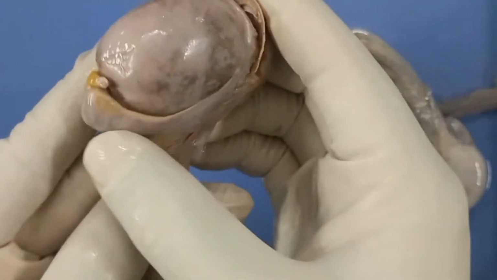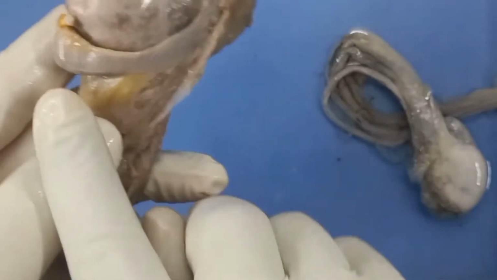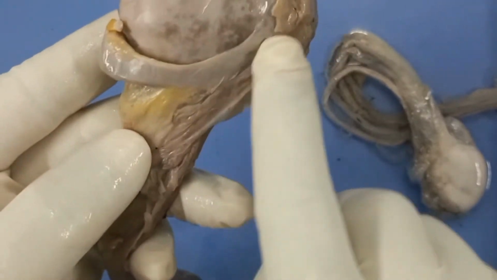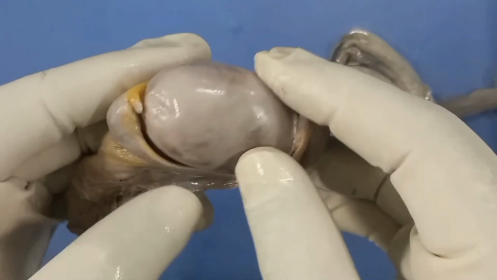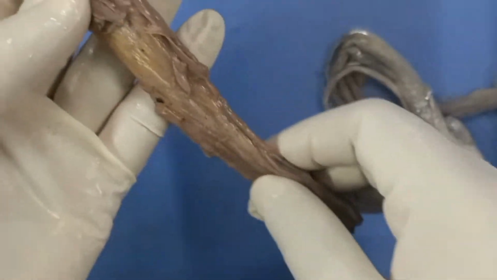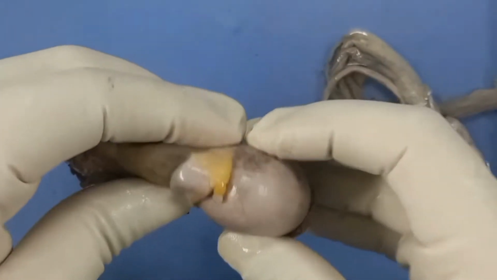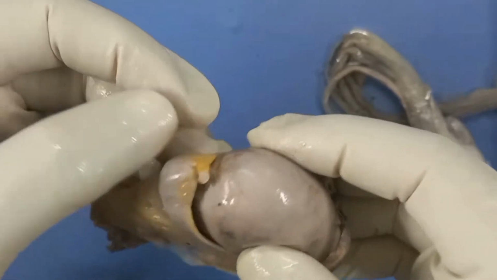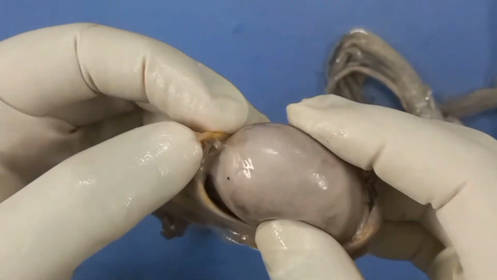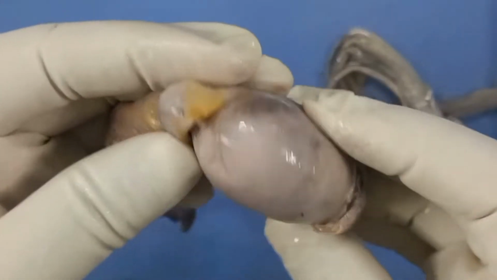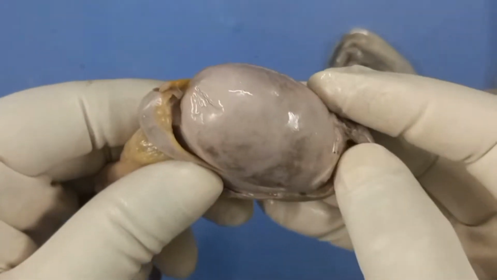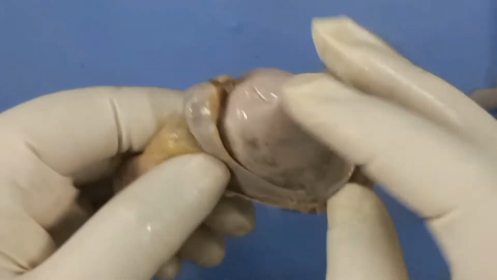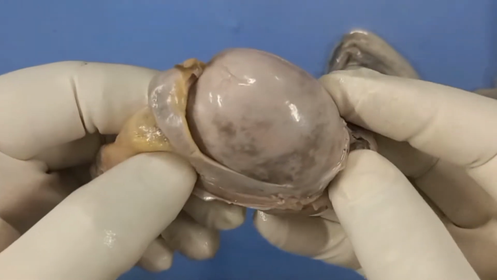Now the epididymis has a head, body and tail, and the tail will ultimately give the vas deferens, which will run in the spermatic cord. At the head of the epididymis is the appendix of the epididymis. Now, this testis is covered by the tunica albuginea, which we will see after giving a cut here.